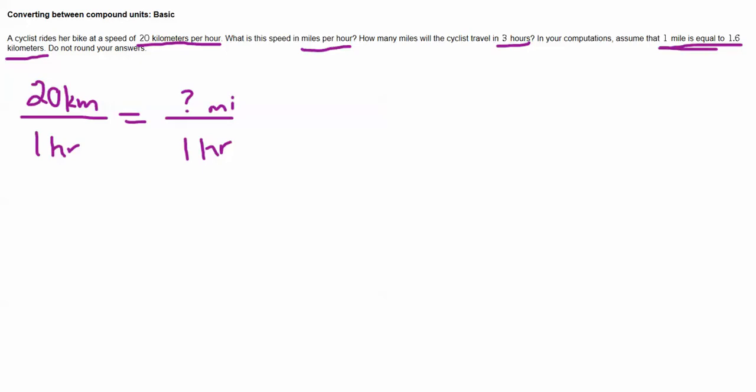I'm going to use this scale factor or this comparison that 1 mile is equal to 1.6 kilometers. Okay, that unit conversion, 1 mile is equal to 1.6 kilometers, is going to be half my proportion. And then my labels need to match. So the only other original piece of information they really gave us between miles and kilometers is 20 kilometers is how much distance she's traveling in an hour. So making our labels match, we're going to put the 20 kilometers in the denominator here. And we're going to solve for how many miles that is.